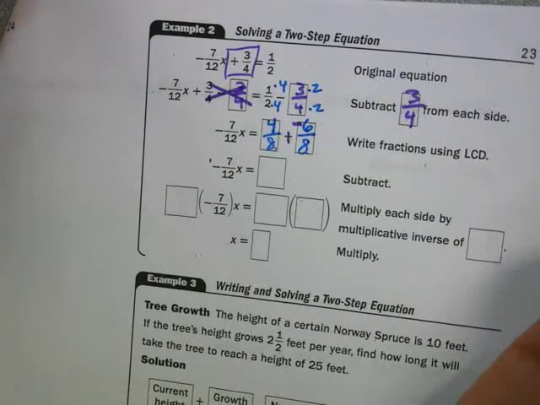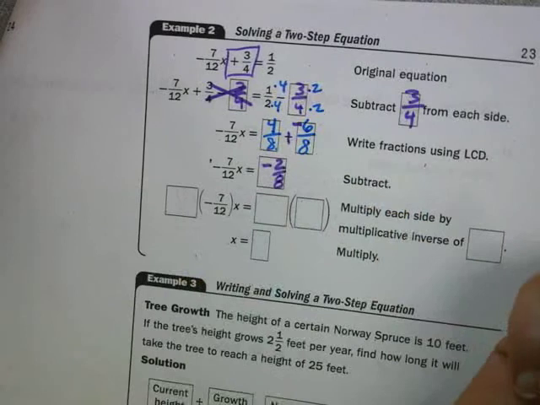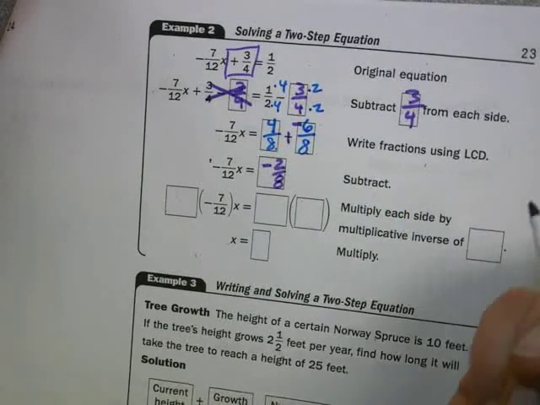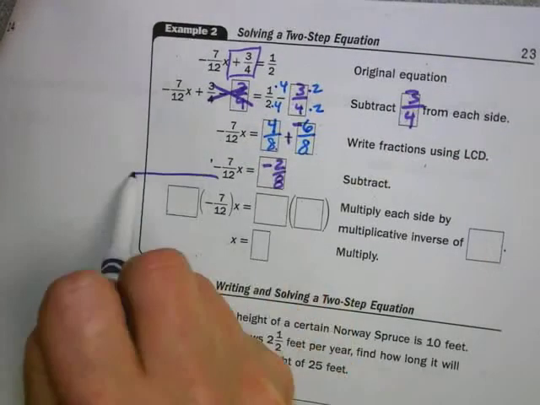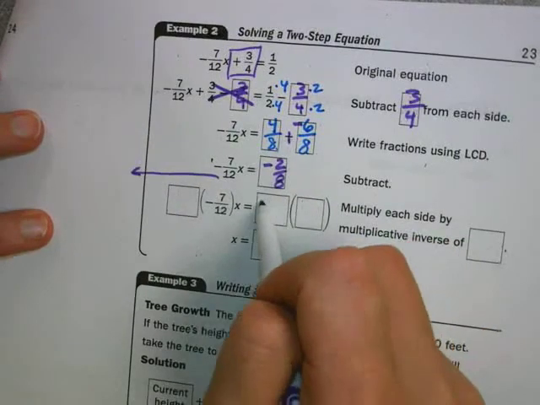So it becomes a negative 2/8. Or I could have written negative 1/4. So I'm going to just take a little middle step here, and I'm going to say that that's the same as, well, right over here actually, negative 1/4.